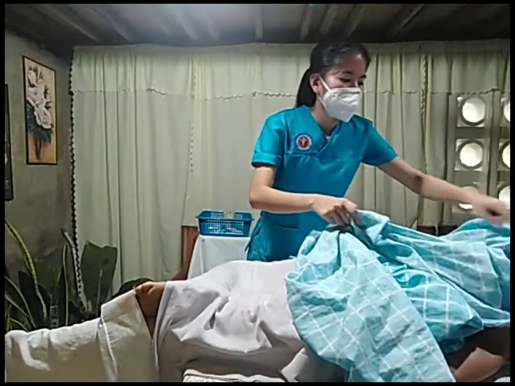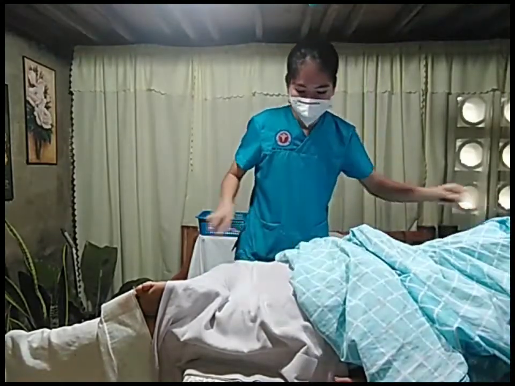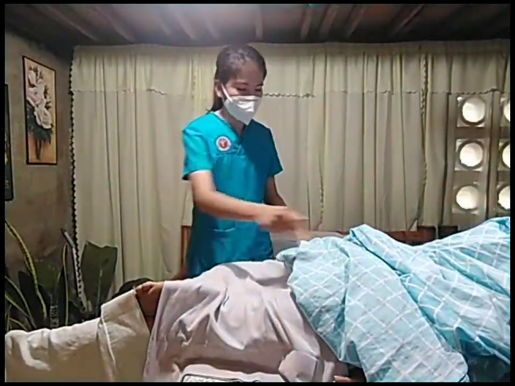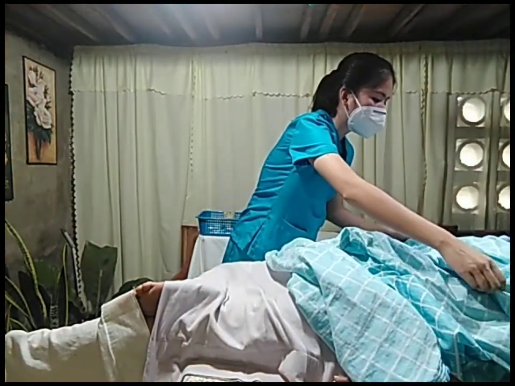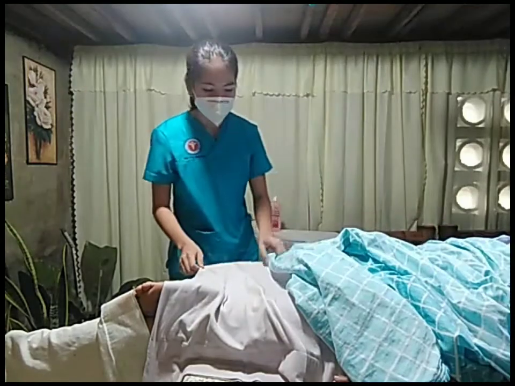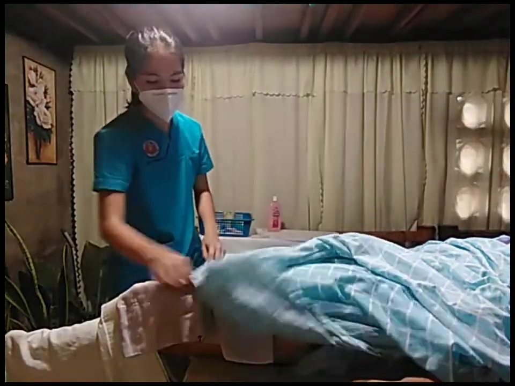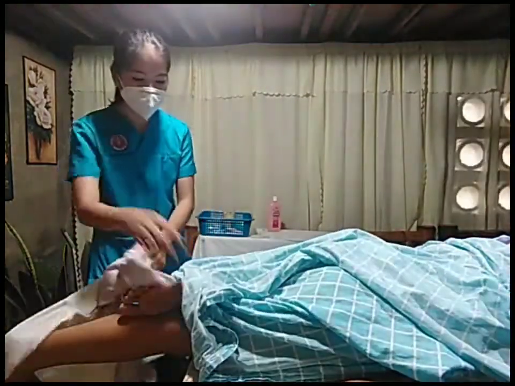But first, I'm going to remove the draping.